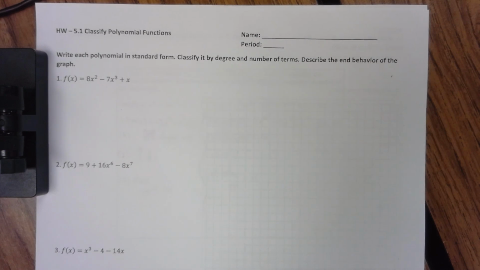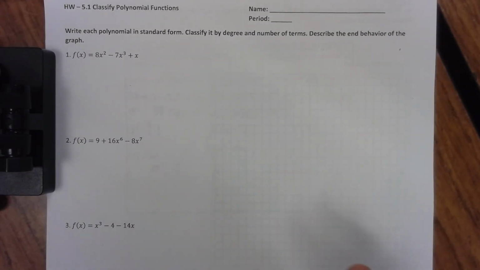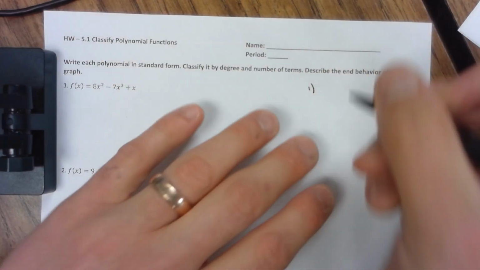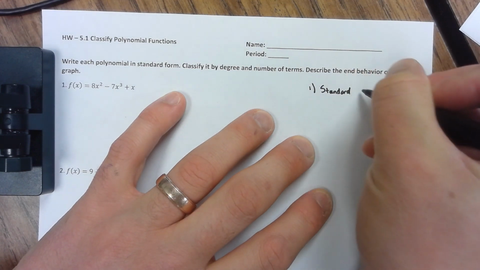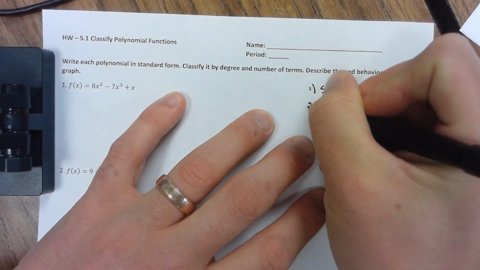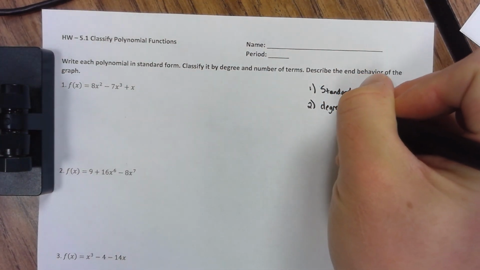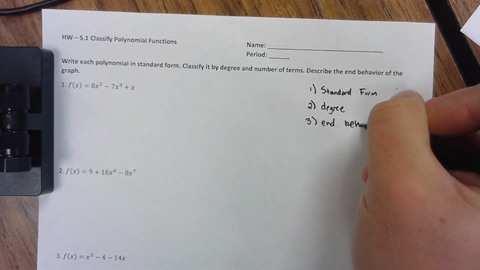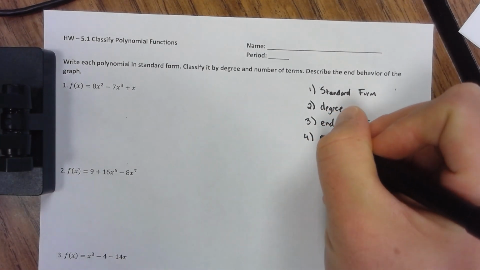All right, so for the next part of class, we're going to work with these three functions, and we're going to identify: first, we're going to arrange it in the standard form. So write in standard form, just like we did in the previous problems. Two, identify the degree, or state the degree. Three, determine the end behavior. Four, determine the max number of turning points.